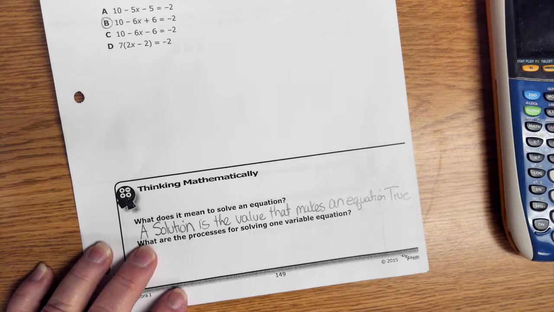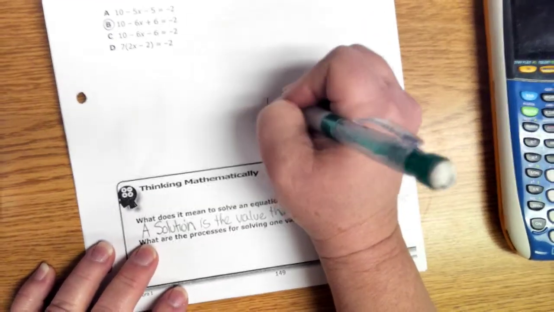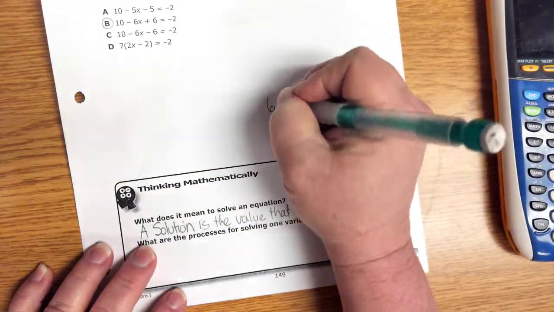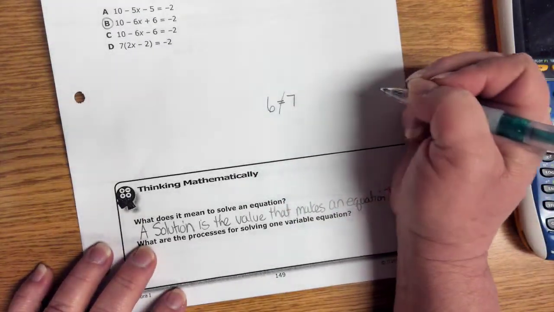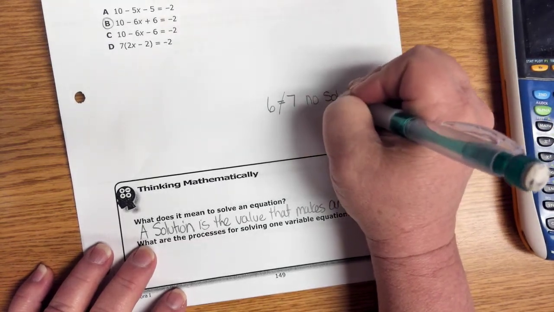What happens when you lose your x's and your statement isn't true? In other words, if I lose my x's and I have 6 is equal to 7, is that a true statement? No. So that means that would be what kind of solution? No solution.